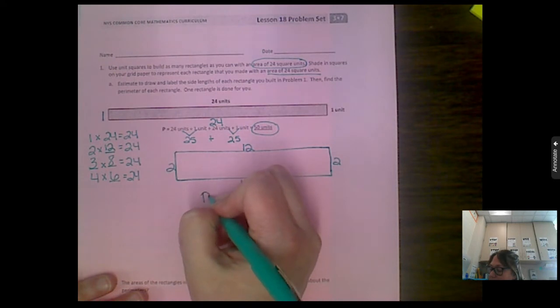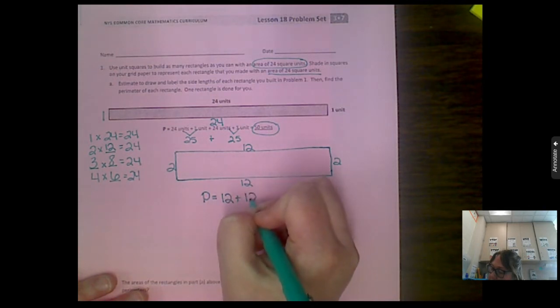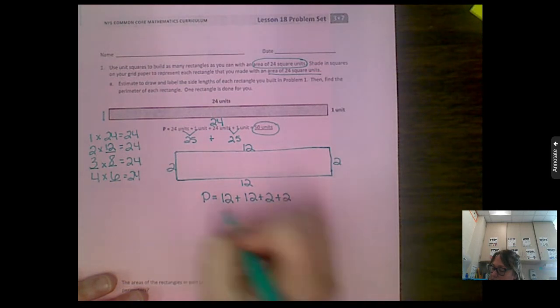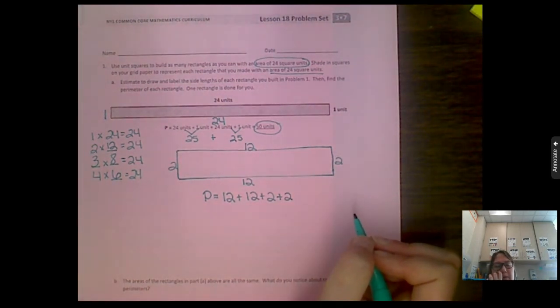So if we're to do perimeter for this one, we would say P equals 12 plus 12 plus 2 plus 2. Go ahead and pause your video and find what the perimeter of that would equal.